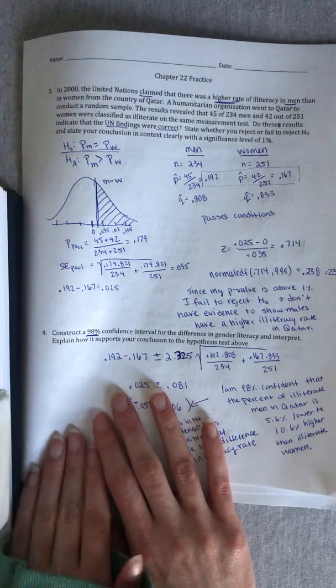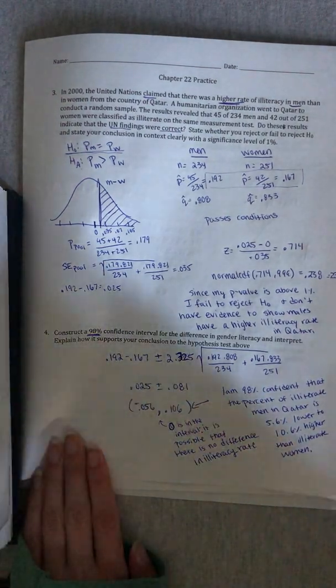Okay, and that is it for the Chapter 22 practice worksheet.